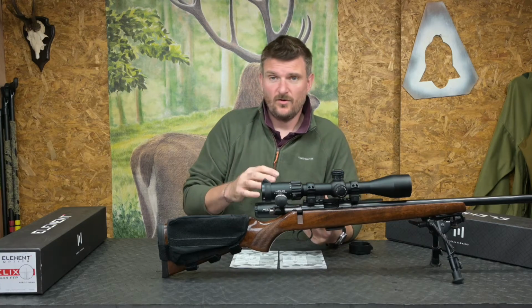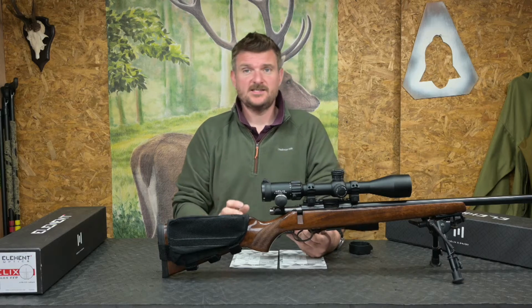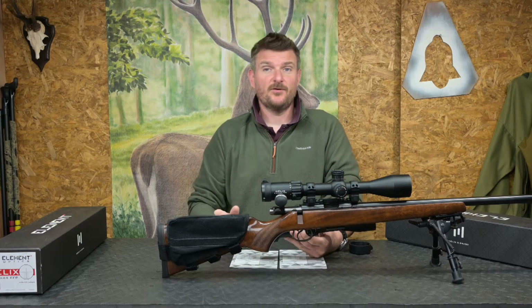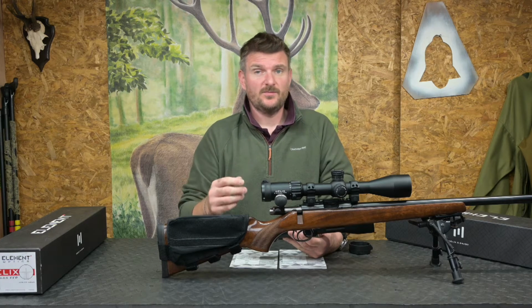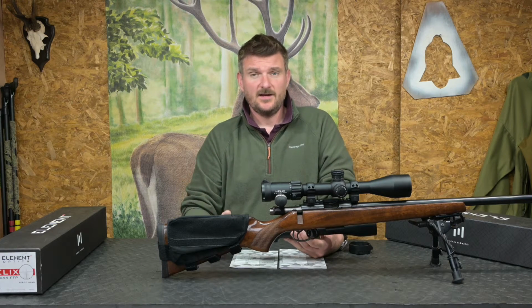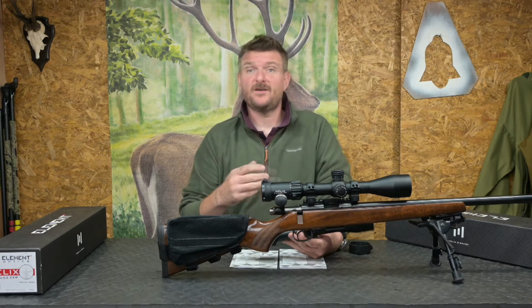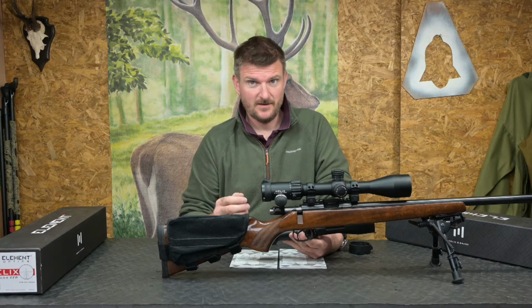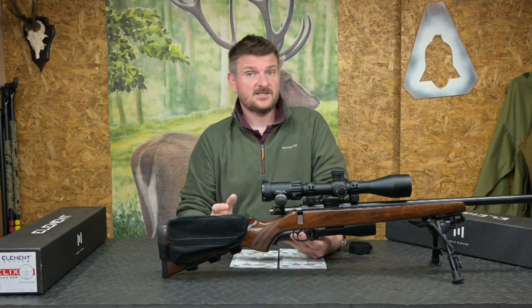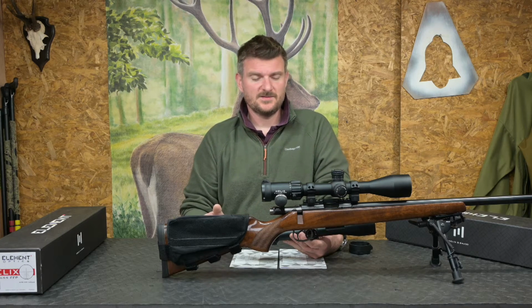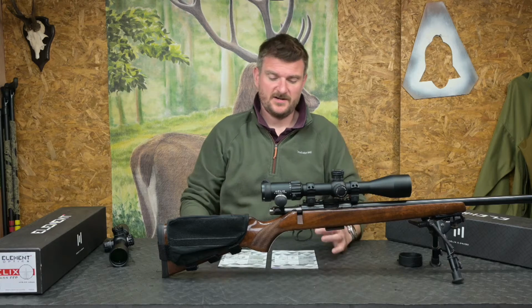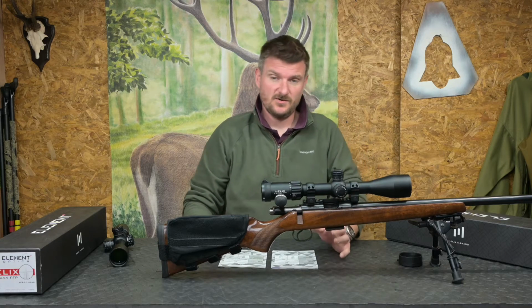Now the 4-16, what that means is it's got a 4 times zoom ratio or a 4 times erector tube. Again, 6-24. Do the numbers, that's a 4 times zoom ratio again. Something like a 3-15 would be a 5 times zoom ratio. And you even get larger 6 times zoom ratio, so something like a 2-12 for example, that would be a 6 times erector tube.